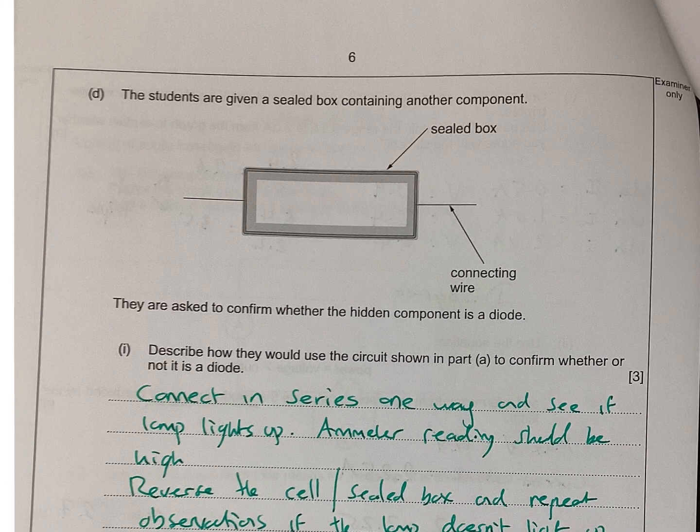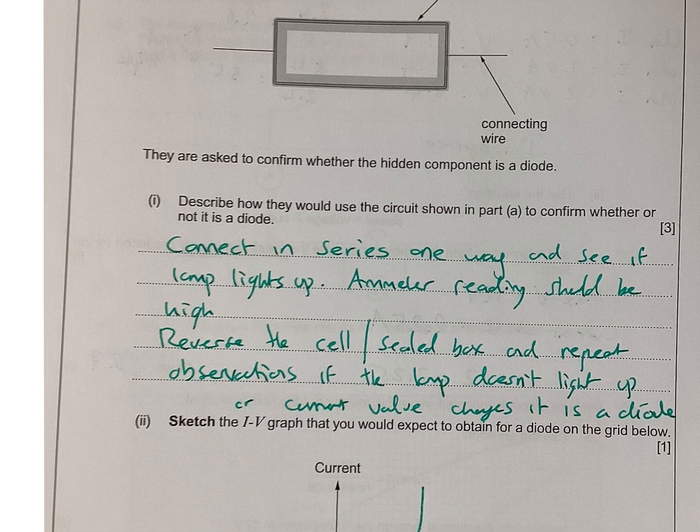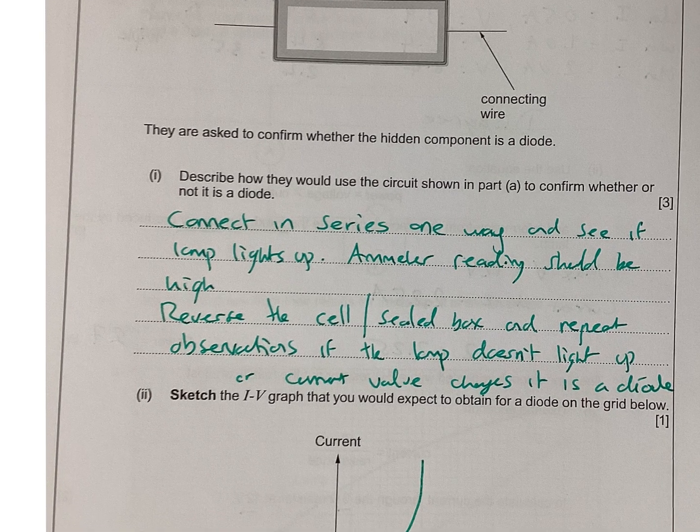We've got a sealed box. We want to find out if a diode's inside. Well, there's a way that we can do that. We need to connect it in series. And if the bulb lights up, then we've got lucky and the diode is facing the right way. Remember, a diode will only allow current to flow in one direction. So you might get it not lighting up straight away, or it might light up.